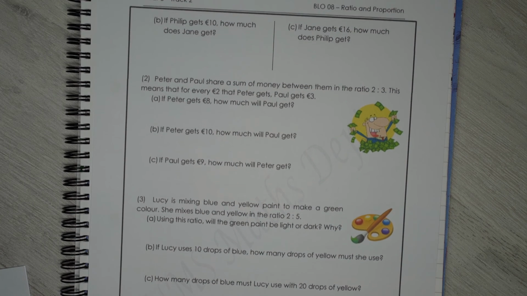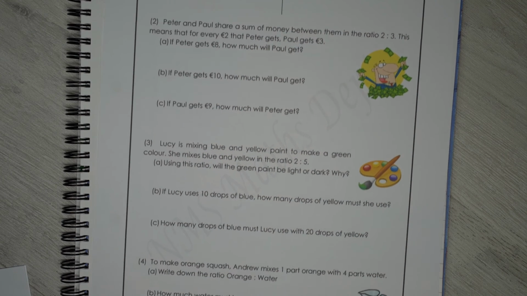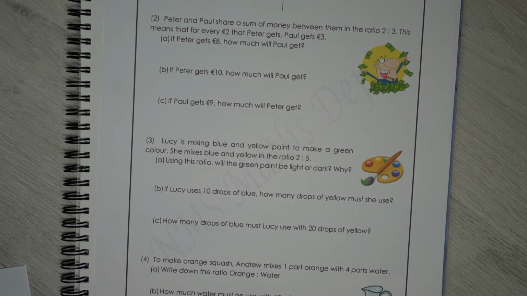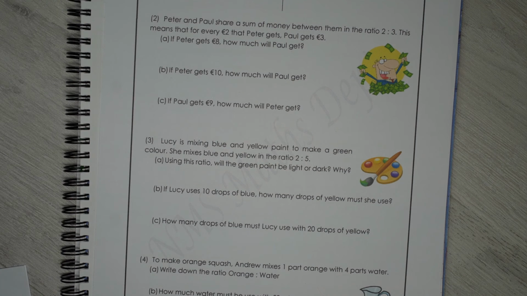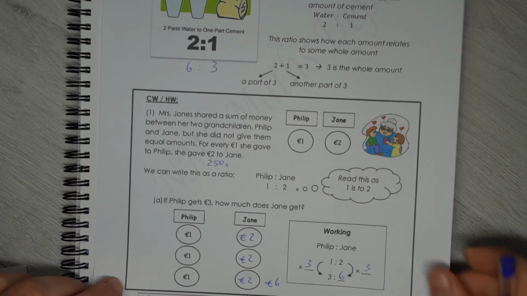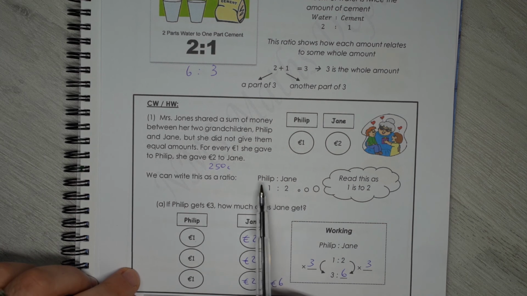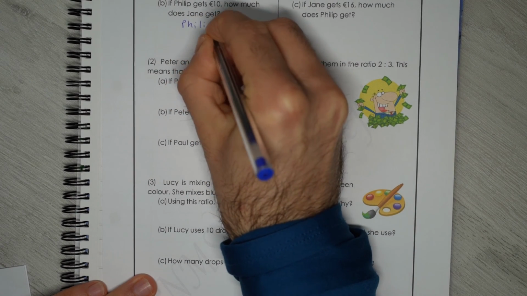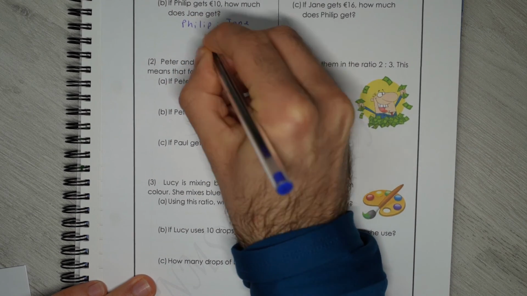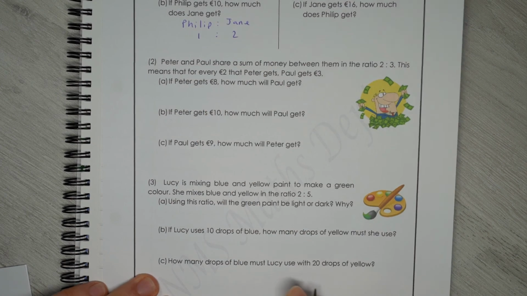On page 6, you have some more questions like the one that we have done before. B and C continue with the same ratio that we were given on page 5, and I'm going to work them out as well. So the ratio is this. Philip is to Jane is 1 is to 2. So we're going to write it again. Philip is to Jane. The ratio is 1 is to 2.